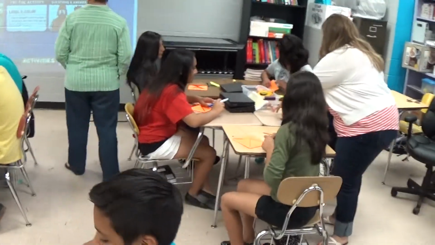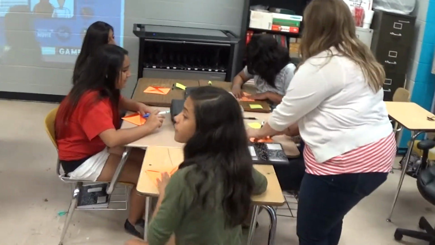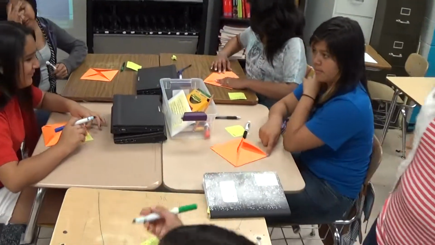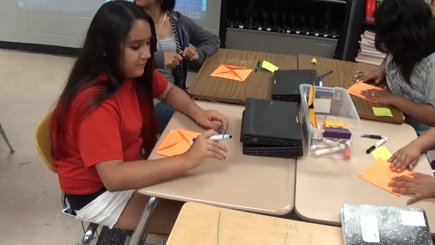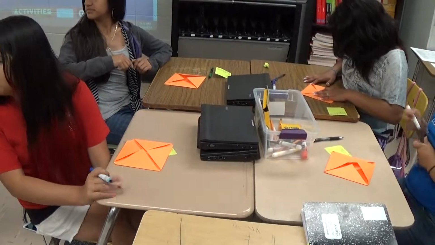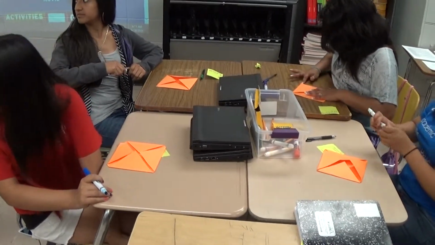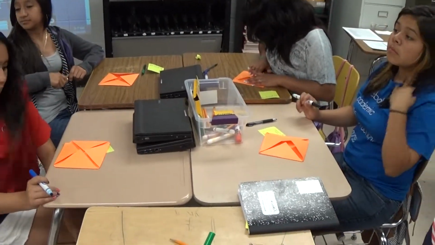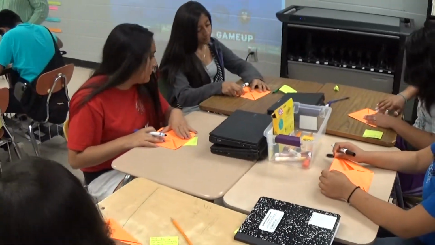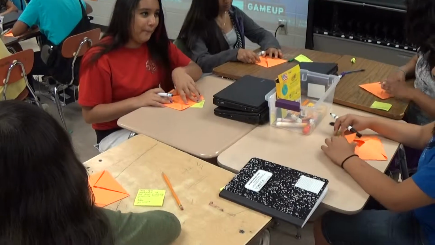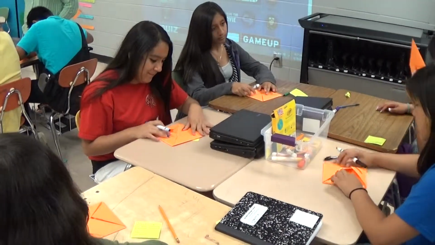Okay, so if we're thinking about our vocabulary words, everybody have their marker? If you notice, each of these corners of your square is pointing to a certain part of the plane. Let's look at this first corner.